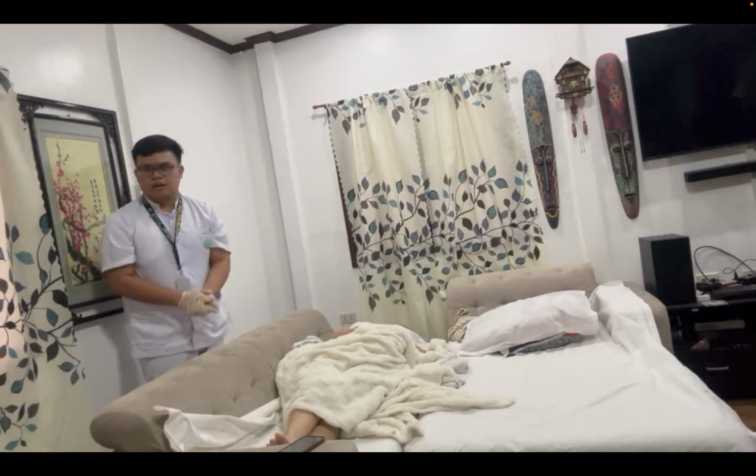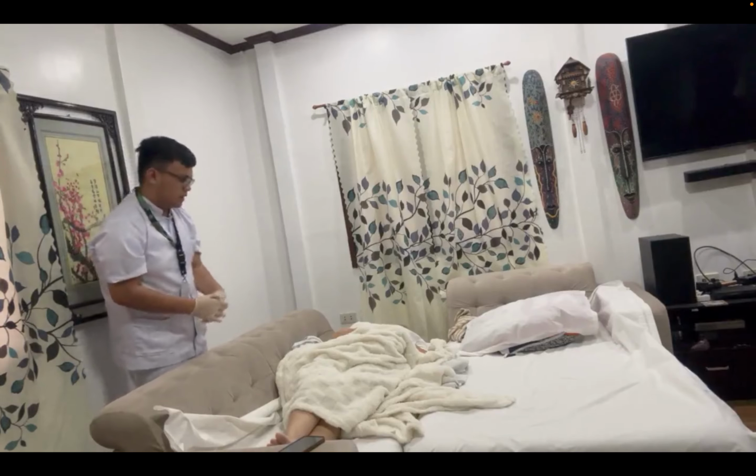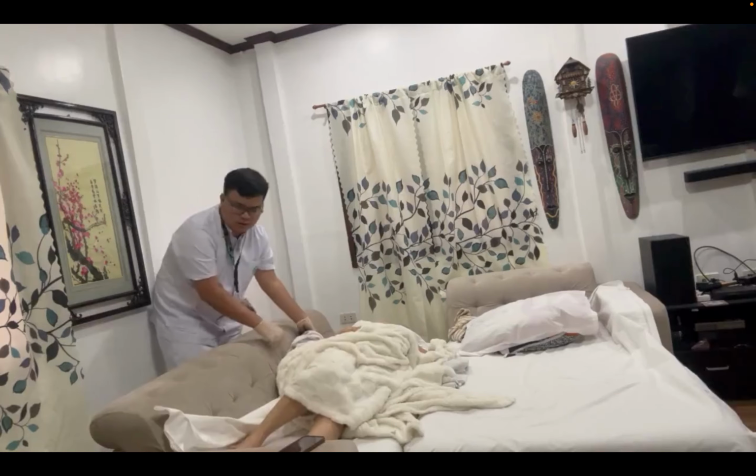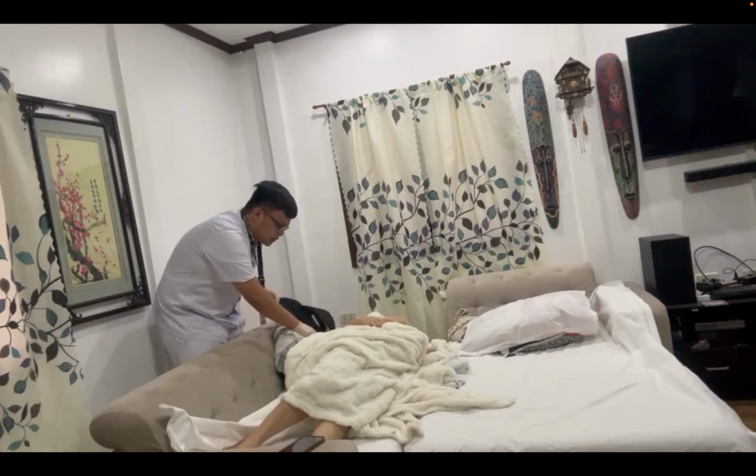Now I will secure the patient and remove the transfer board.